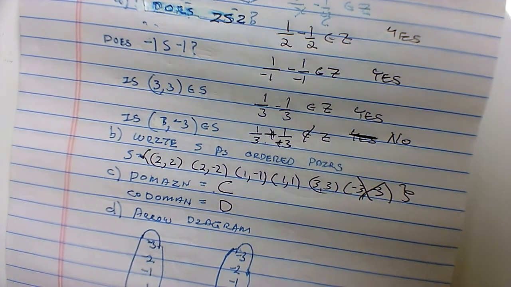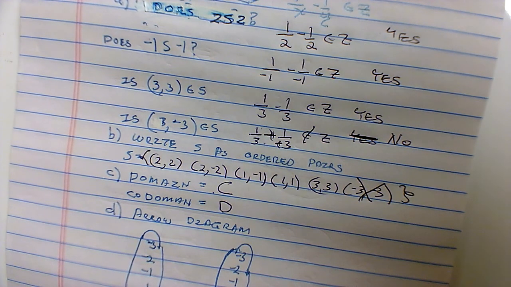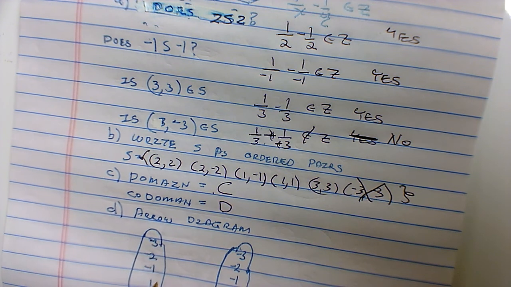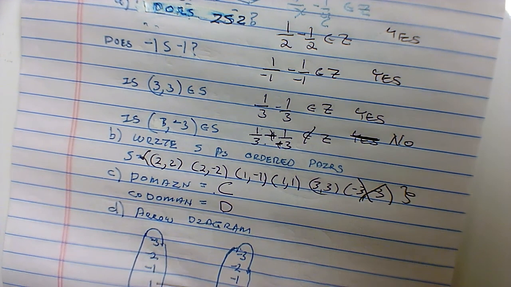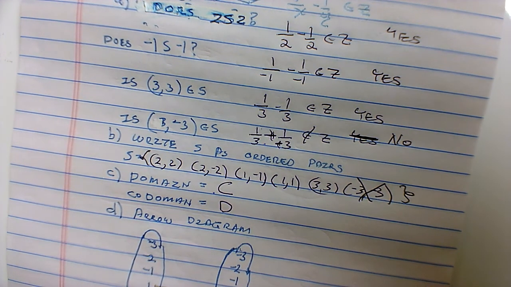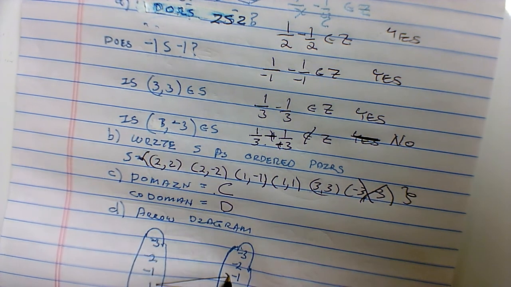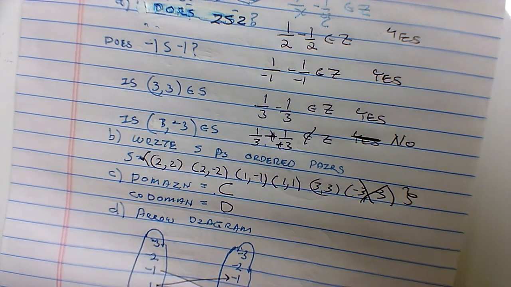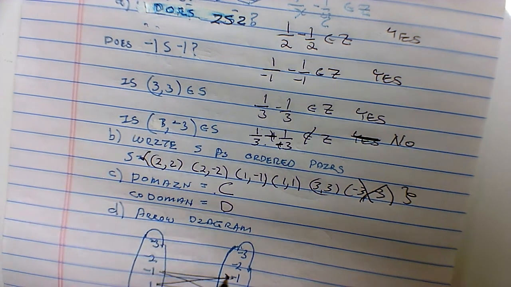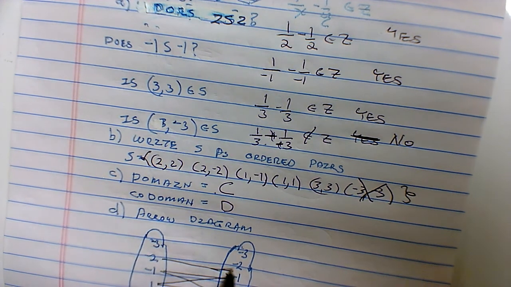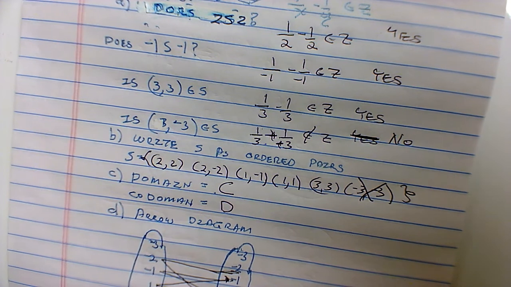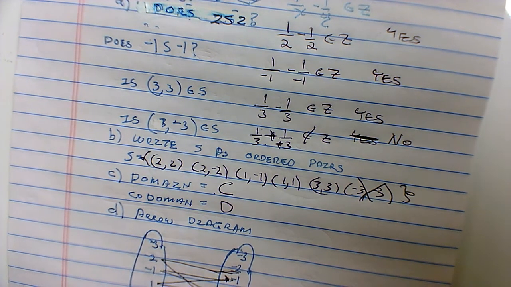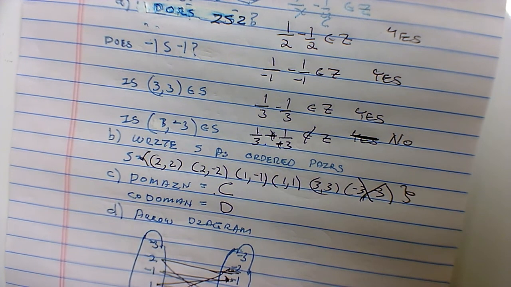If we wanted to do an arrow diagram of this, you could see that, say, 1 is going to relate to 1. 1 is going to relate to a negative 1. These also relate. 2 is going to relate to negative 2. 2 is going to relate to 2. 2 is going to relate to negative 2.